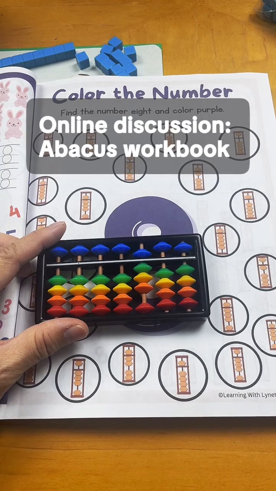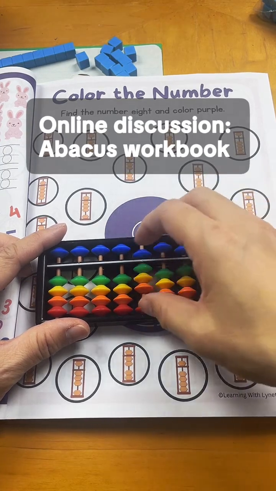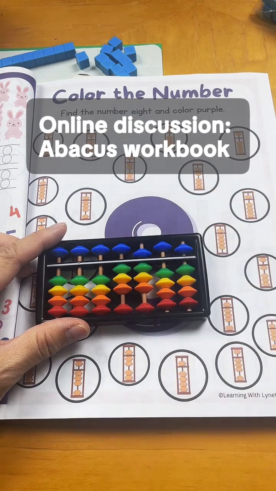And going through, we have this number. What number do you think that is? That number is 38. I'm just checking to see if there's any questions.